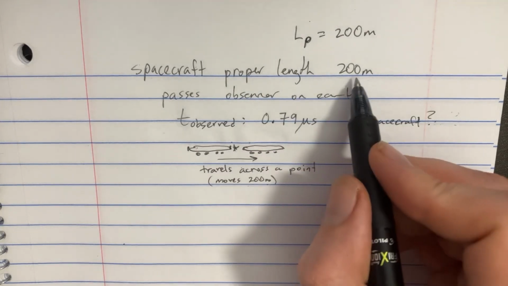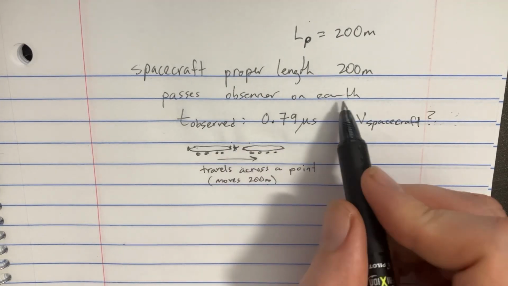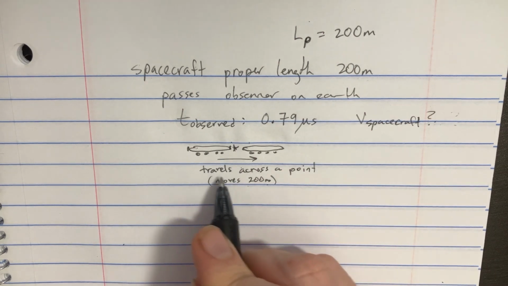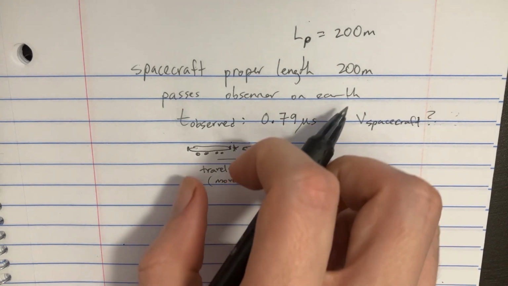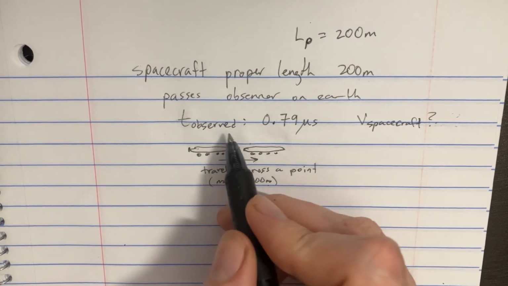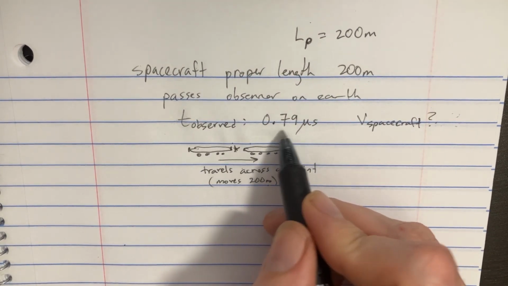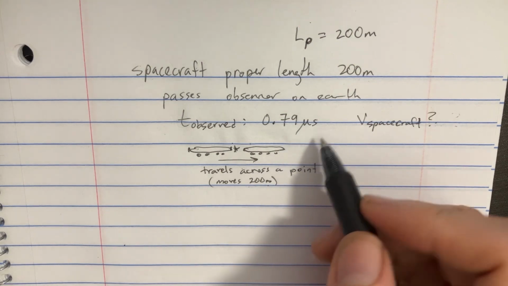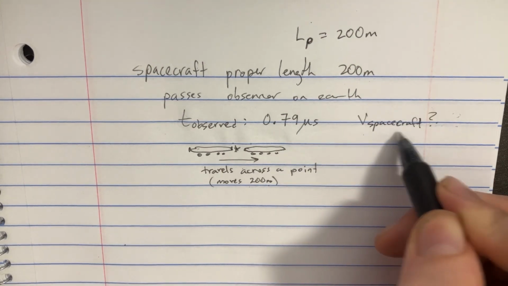A spacecraft with a proper length of 200 meters is passing by an observer on Earth. It's traveling across a point, and it's going to try to move 200 meters across that point there. Now, the observer is going to see that happening in 0.79 microseconds. And we're going to try to find the velocity of the spacecraft.